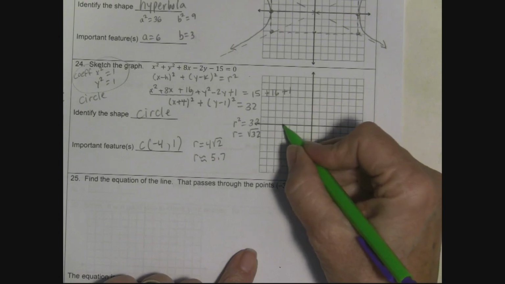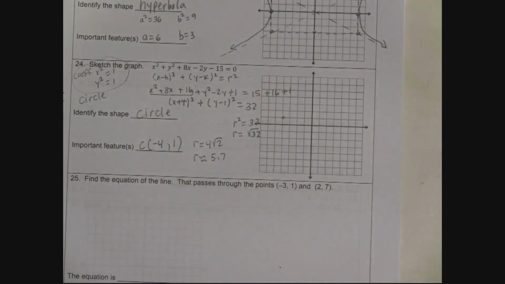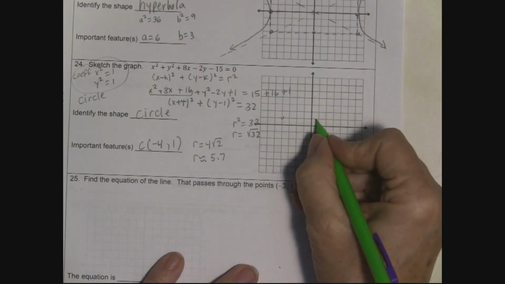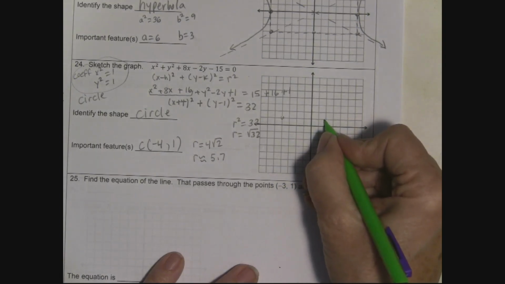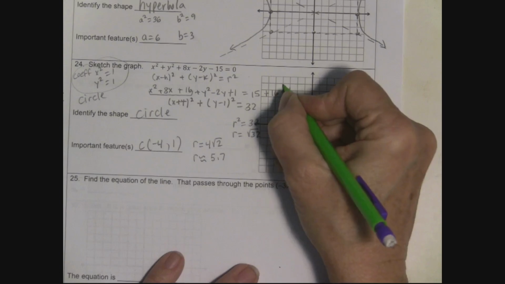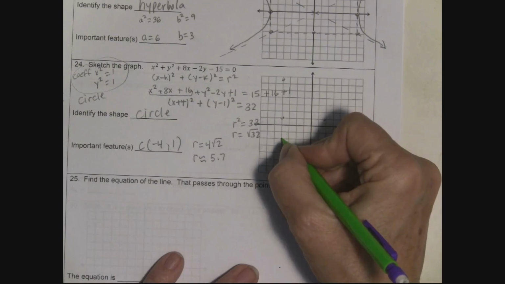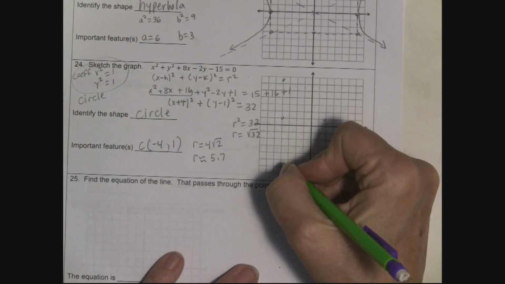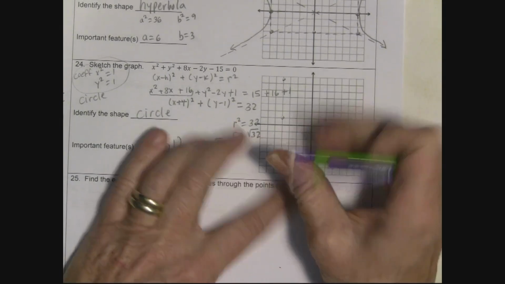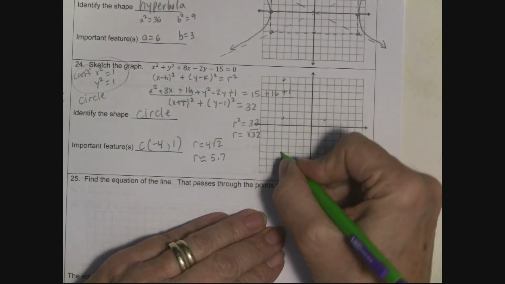1, 2, 3, 4, and up 1. And so I'm going to go in every direction 5.7. So in this direction, 1, 2, 3, 4, 5.7. And up 5.7. 1, 2, 3, 4, 5.7. Down 5.7. 1, 2, 3, 4, 5, 6, 7. Oops, I counted too many. I counted 7, not 5.7. I'm sorry, I was going to sleep. 1, 2, 3, 4, 5.7.